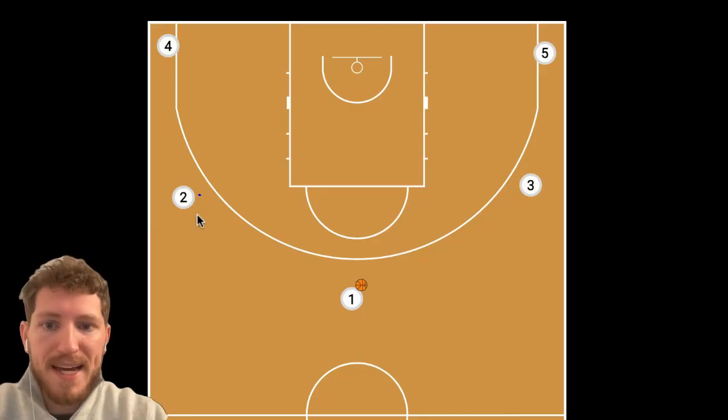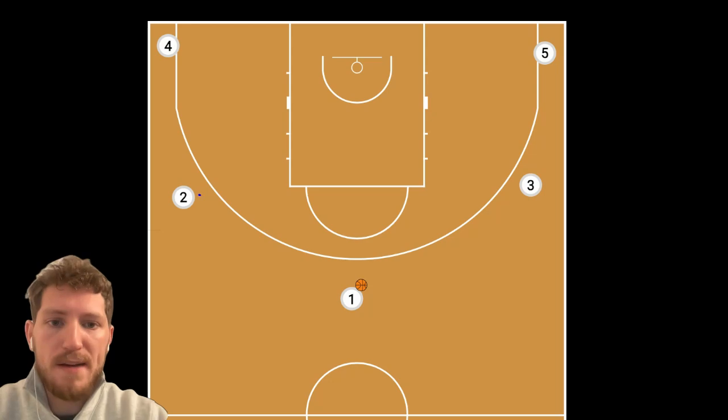All of our players are playing outside of the 3 point line. Pretty self explanatory here. We're playing five out, so five players outside of the three.